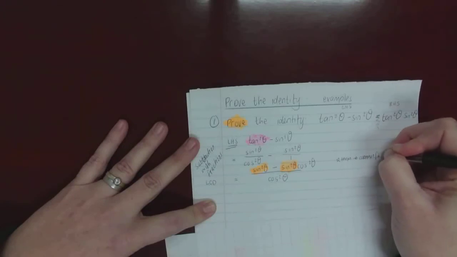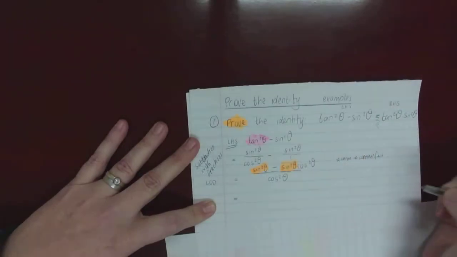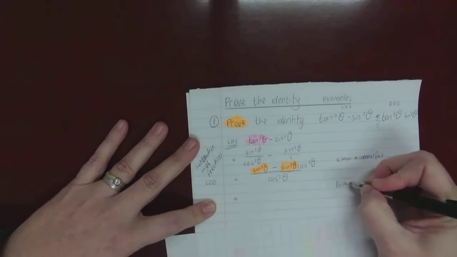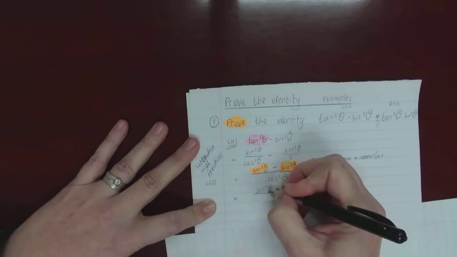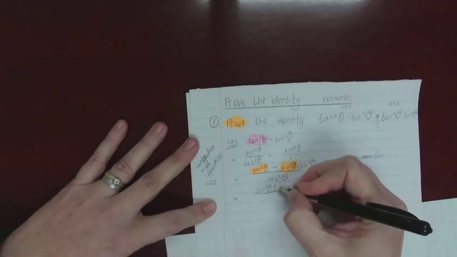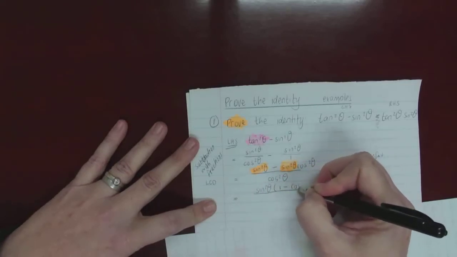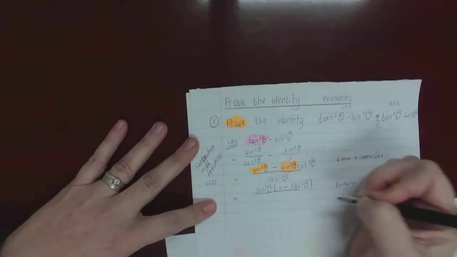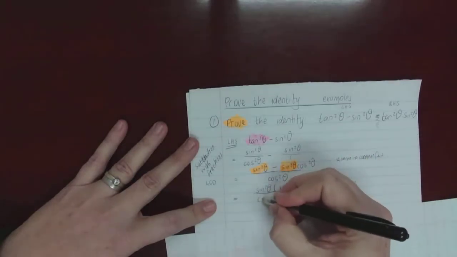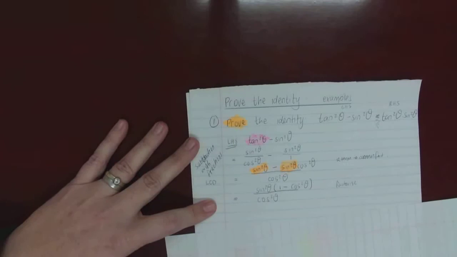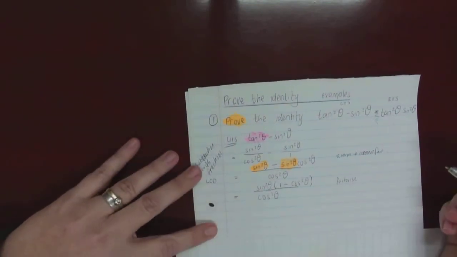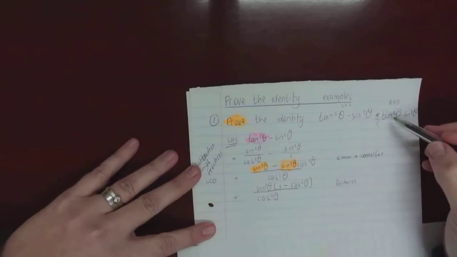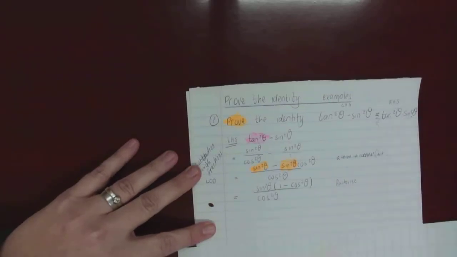So what am I going to do with that common factor? I am going to factorize. So I'm going to take out sine squared theta, which will leave me with 1 minus cos squared theta inside. And that is over cos squared theta. Okay. So what do I want to do now? I want to get to the right-hand side.